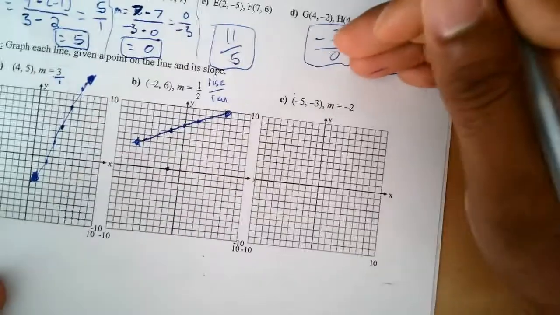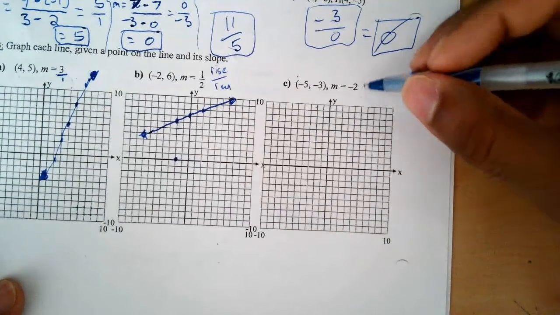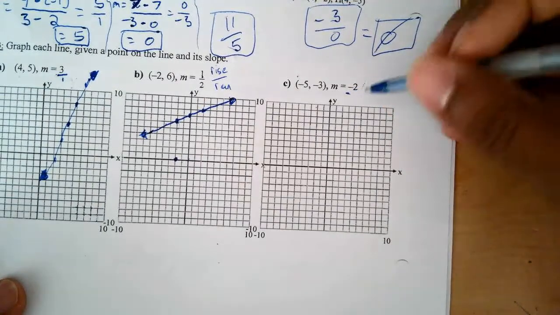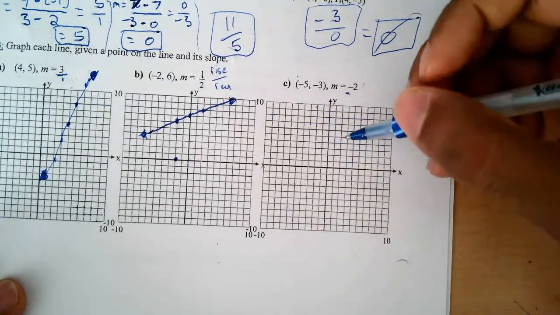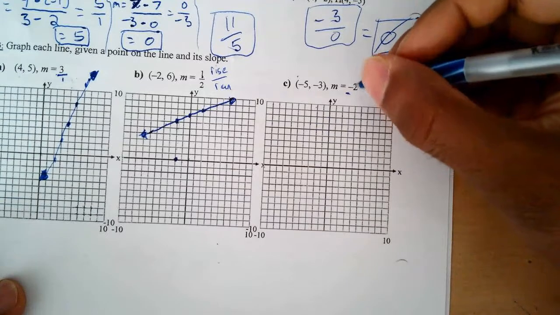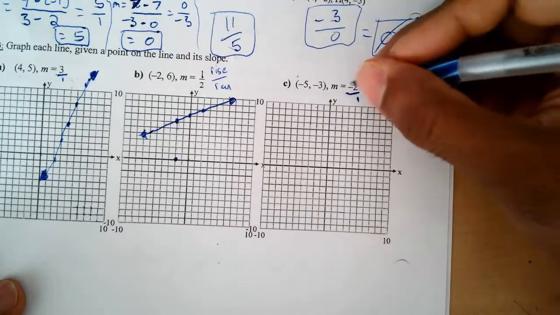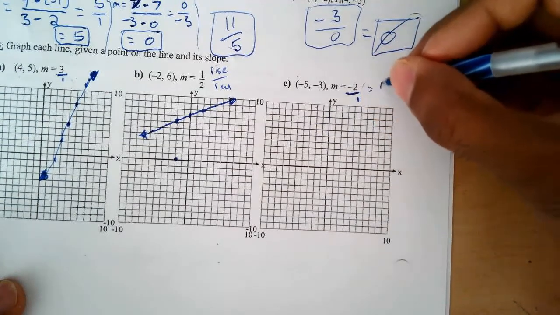Okay, last one. What about this? You can note that it's negative. So how's that going to look? You know it's going to go downwards because it's negative. Again, any number is over 1, so -2 over 1, and this is rise over run.